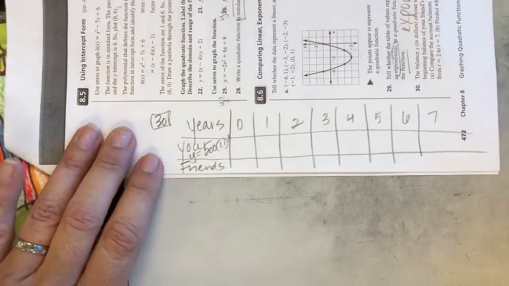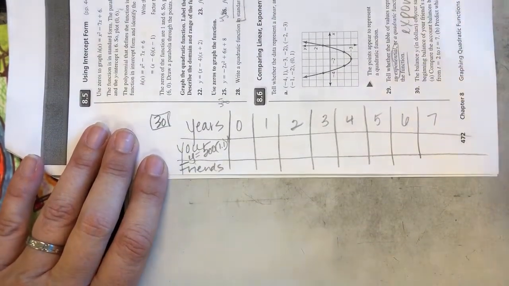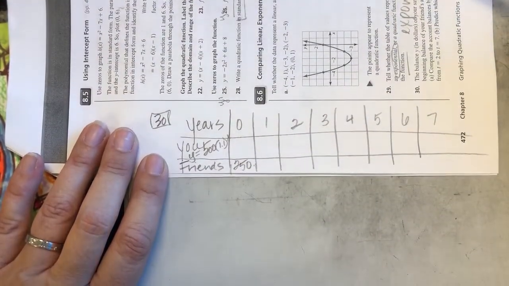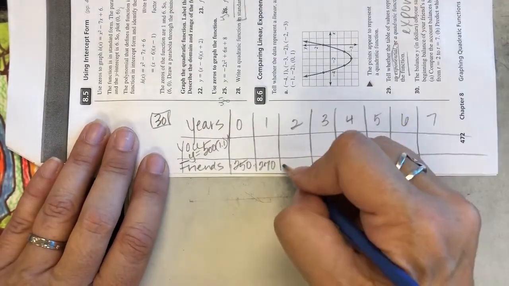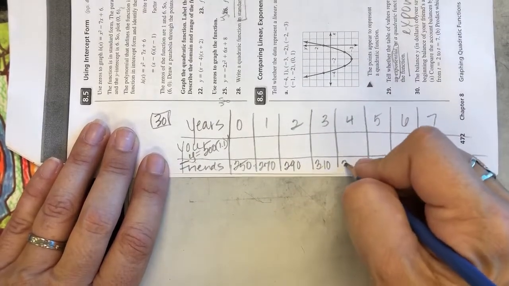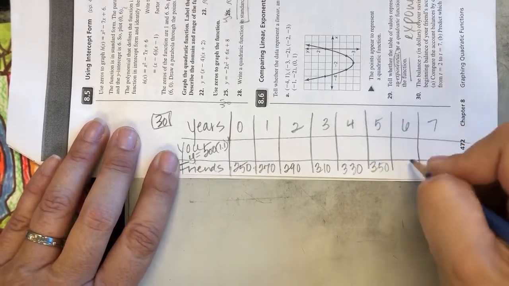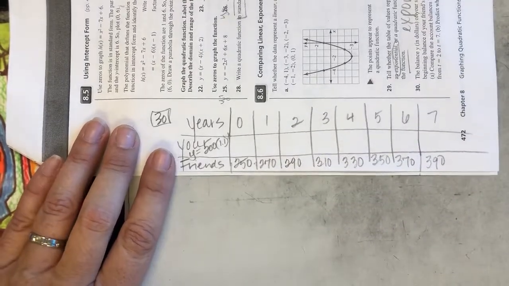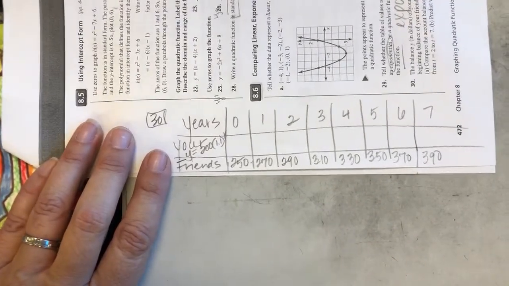Your friend's account doesn't have an equation, but what we know about it is he starts with 250, and then his balance increases by $20 every year. 250 plus 20 is 270. 270 plus 20 is 290, 310, 330. I'm just adding $20 each time. 350, 370, 390.